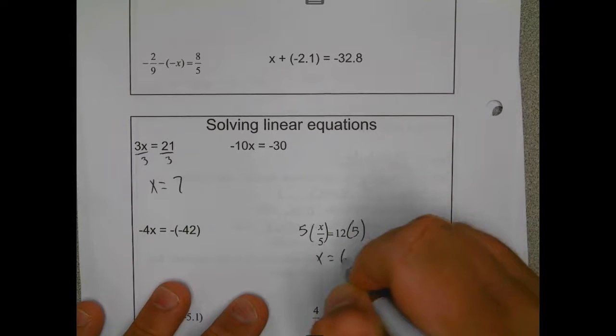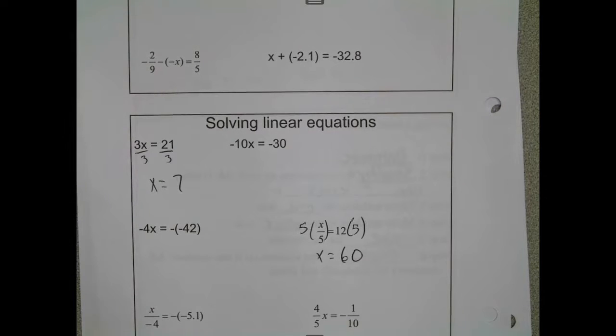No matter what here, the rule is that we are doing whatever we do to one side to the other side. So whether you're adding, subtracting, multiplying, or dividing, you do it to both sides of the equation.